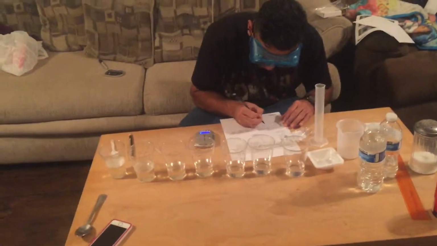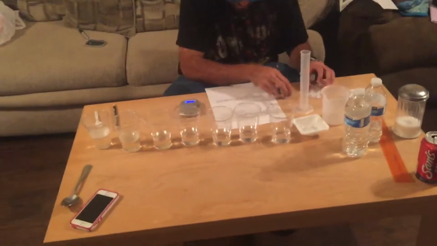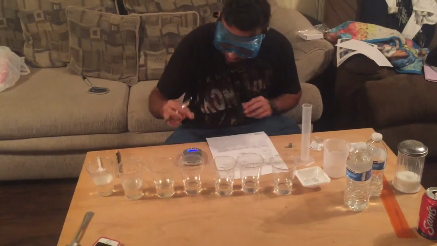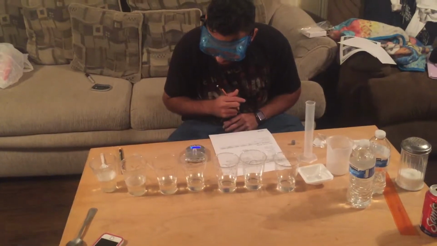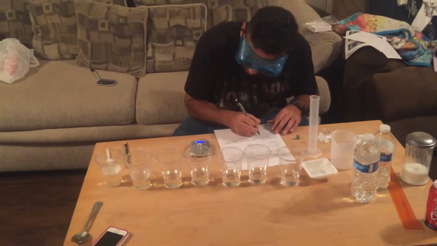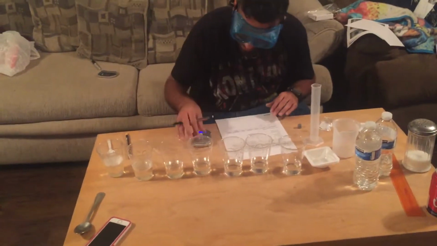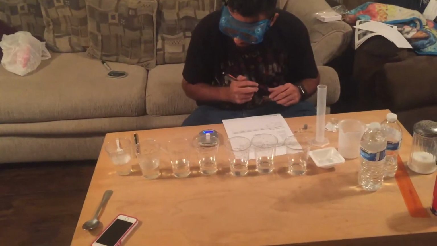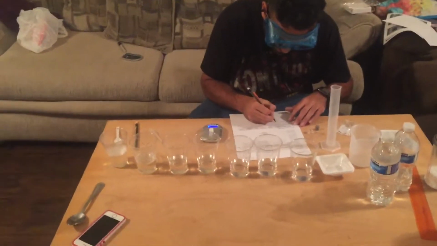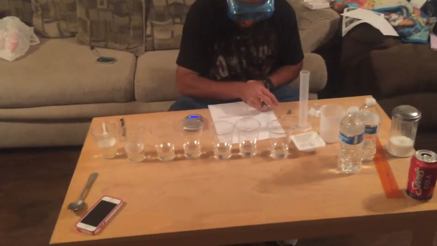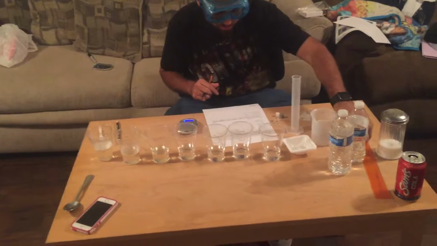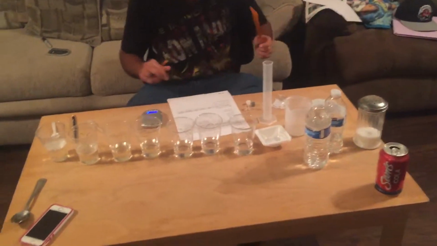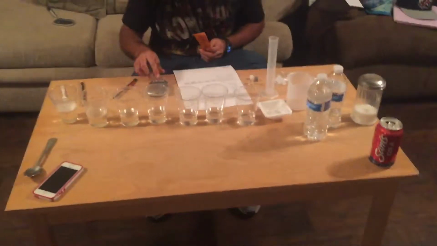I got 4.40 grams for the silver. For the acrylic, I got 2 grams. And the polyethylene cylinder, I got 1.6 grams. Now it says using a ruler, measure the height and the diameter of each cylinder in centimeters.